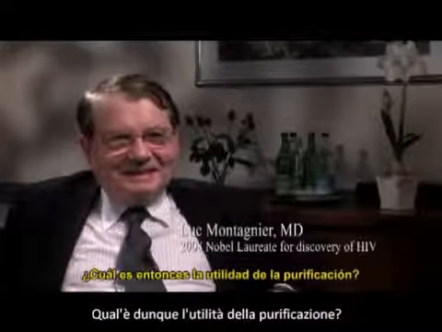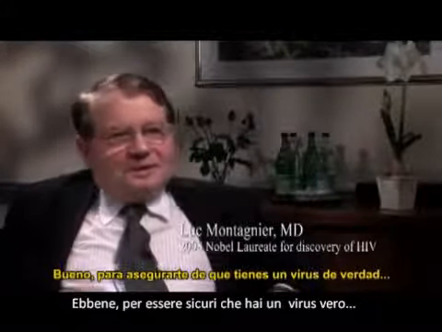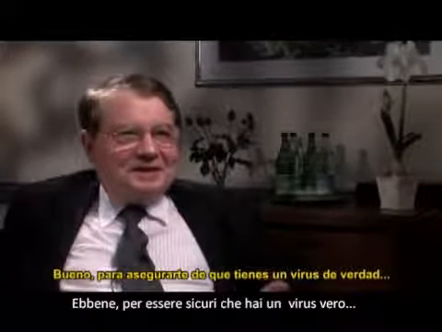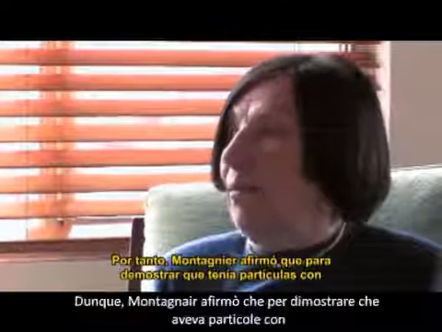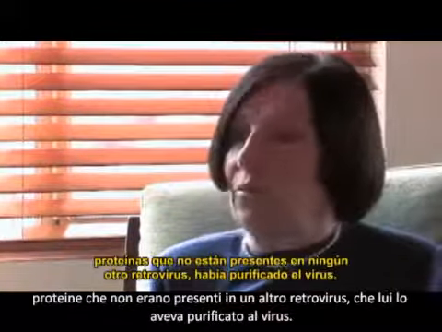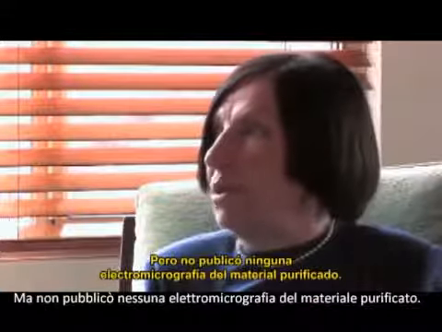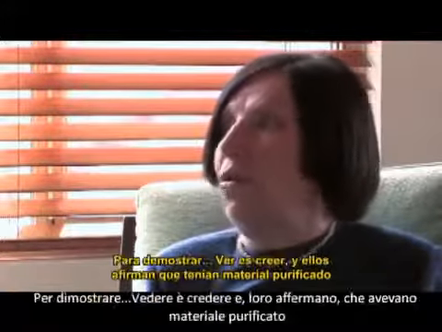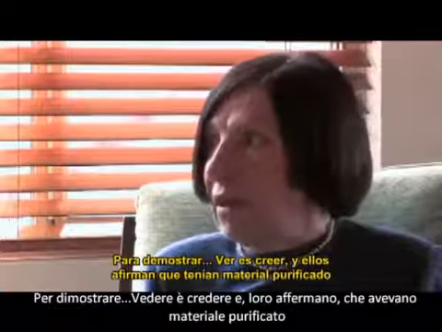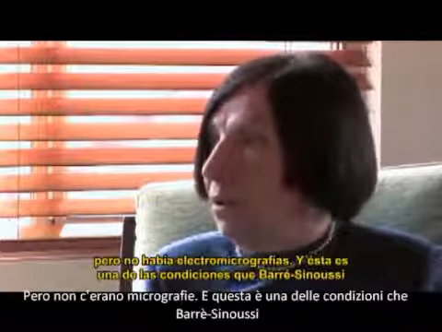Well, what's the purpose of the purification then? Well, to make sure you have a real virus. So Montagnier claimed to prove that he had particles, he had proteins which are not present in any other retrovirus. He purified the virus. But he did not publish any electron micrographs of the purified material to prove it, seeing is believing. And they claimed that they had purified material, but there were no electron micrographs.